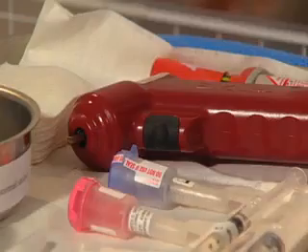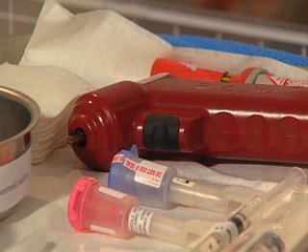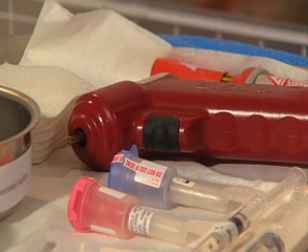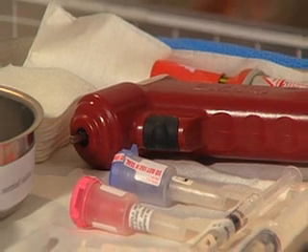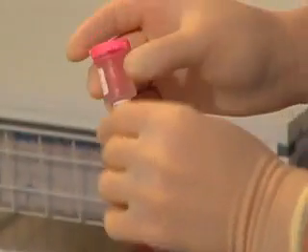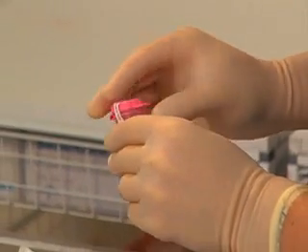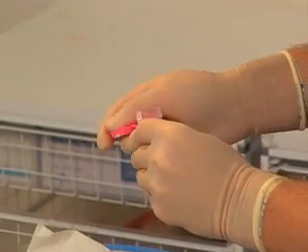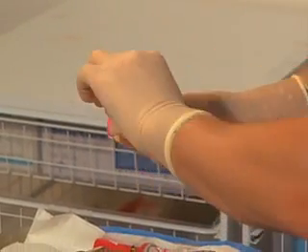For power-assisted insertion, we will demonstrate use of the drill device. Select the appropriate needle size based on the patient's weight. The pediatric needle is designed for use in children weighing less than 40 kilograms, unless large amounts of overlying soft tissue predict the need for a longer needle.